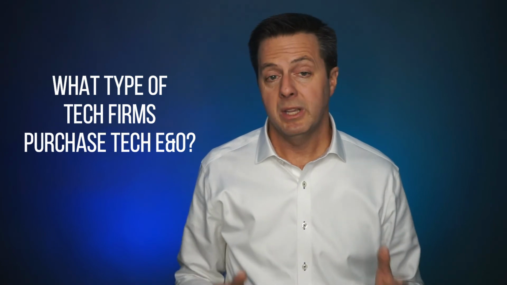What type of tech firms purchase Tech E&O? Well, there's tons of them. Here's just a few. Software developers, website designers, IT consultants, system integrators, hardware manufacturers, electronic component manufacturers, communication equipment and installation firms, telecoms, ISPs, website hosting companies, and many, many more.